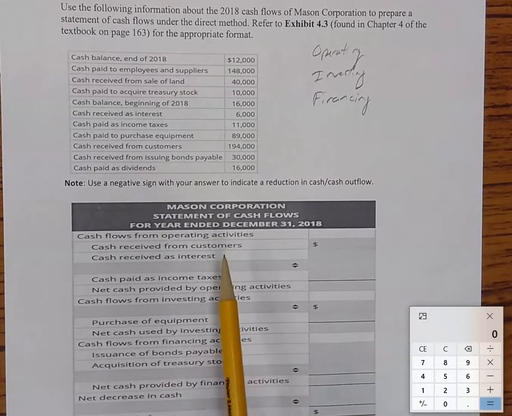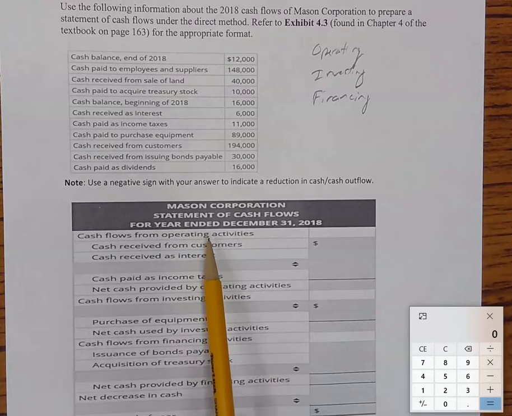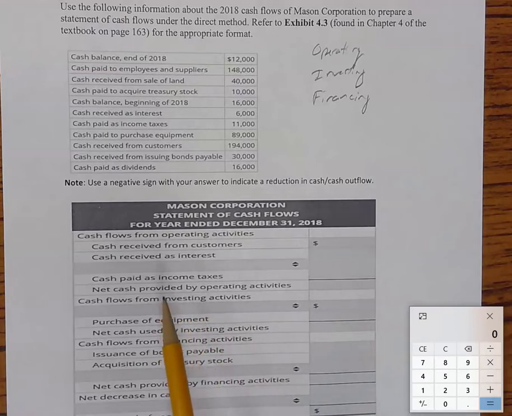So we always list these in a certain order: operating, investing, and financing activities. So we're going to start with that. And again, this is the direct method. So with the indirect method, our starting point for cash flows from operating activities would be net income, but that's not how we do it with the direct method.